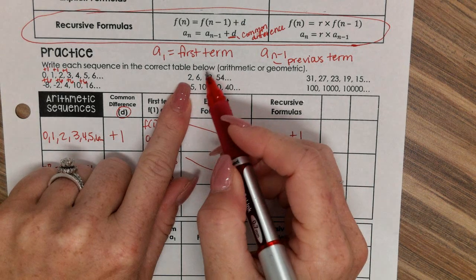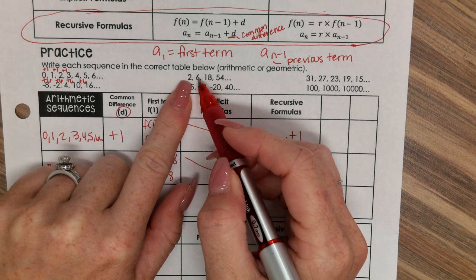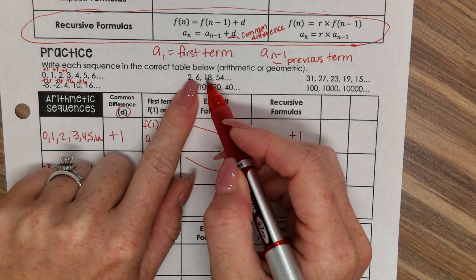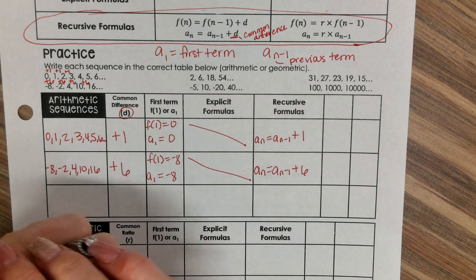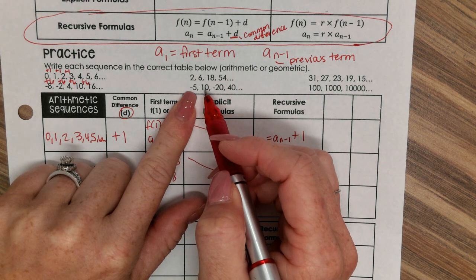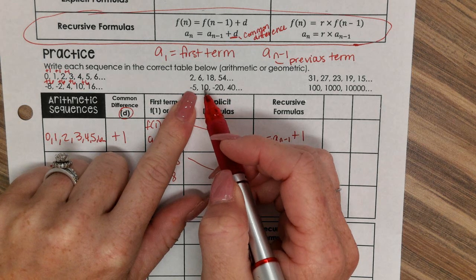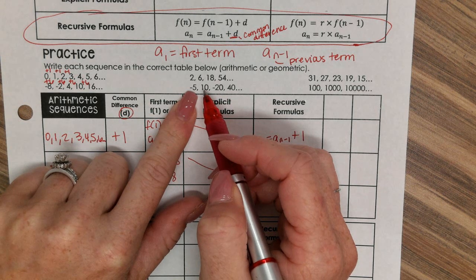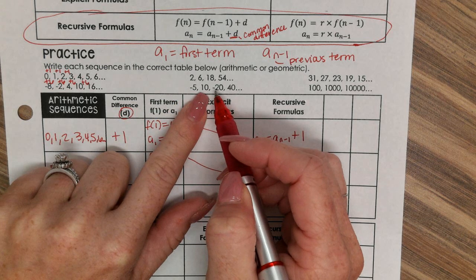All right, find the last arithmetic sequence. Look at this one. To get from 2 to 6, I would plus 4, but to get from 6 to 18, would I plus 4? That's not arithmetic then. So let's look at this one. To get from negative 5 to 10, what would I do? Plus 15, but to get from 10 to negative 20, that's not going to work.